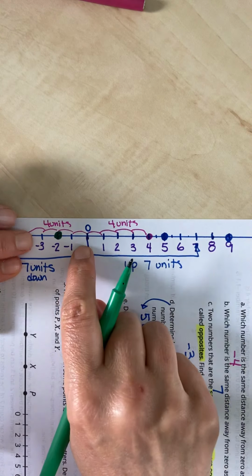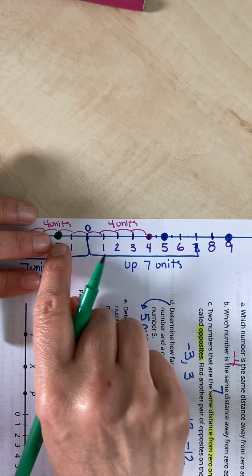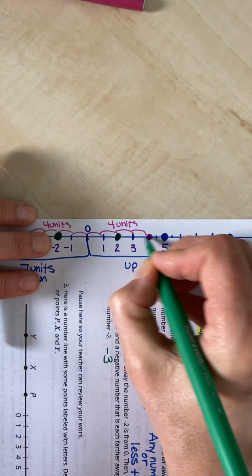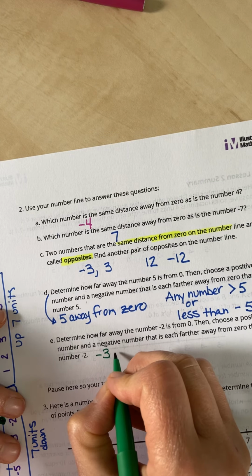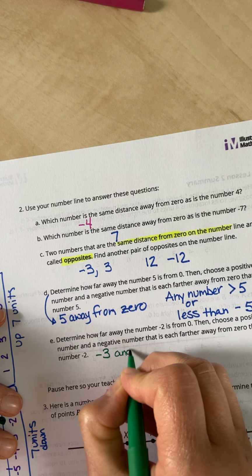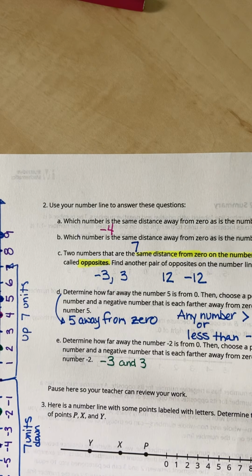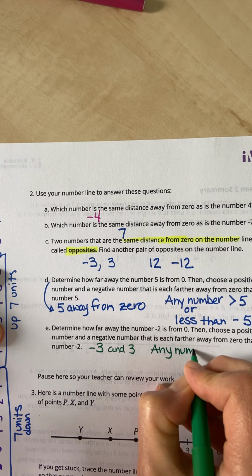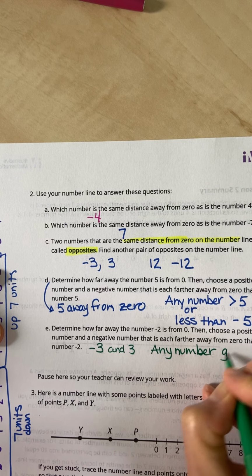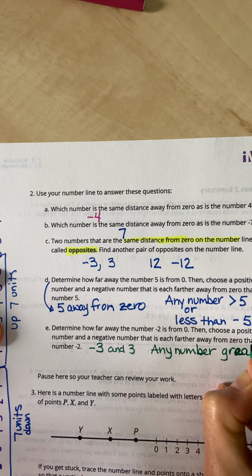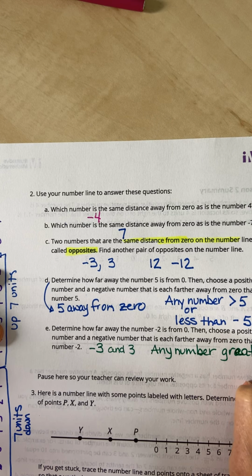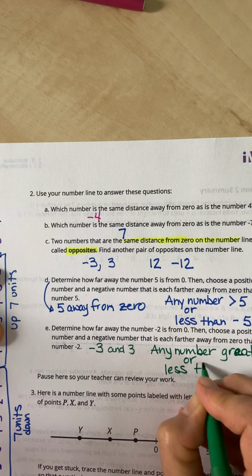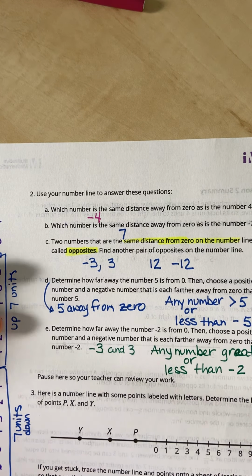And if I wanted to go in the opposite direction from 0, 2 units from 0 would be right here, so again I have to go a number past that. So it could be negative 3 and positive 3. It could be negative 4 and positive 4. Again, it's going to be any number greater than 2 or less than negative 2.